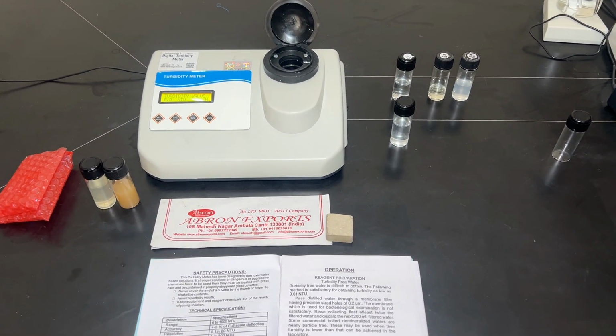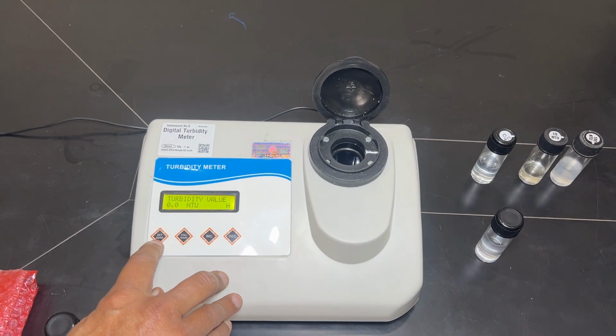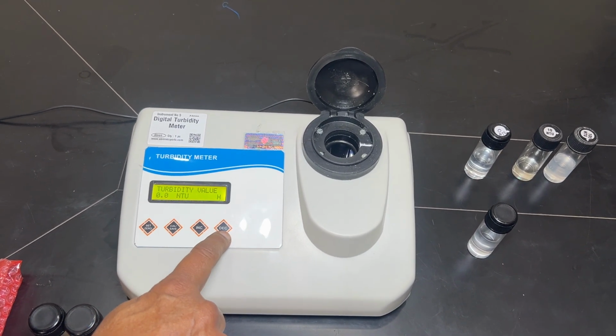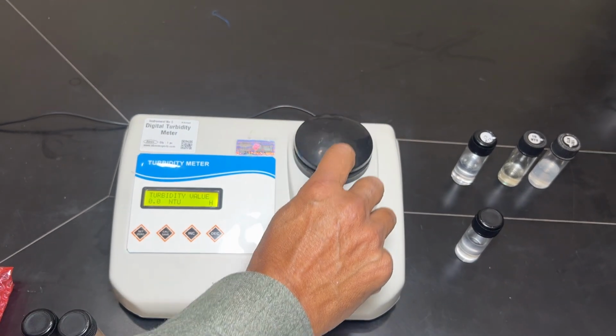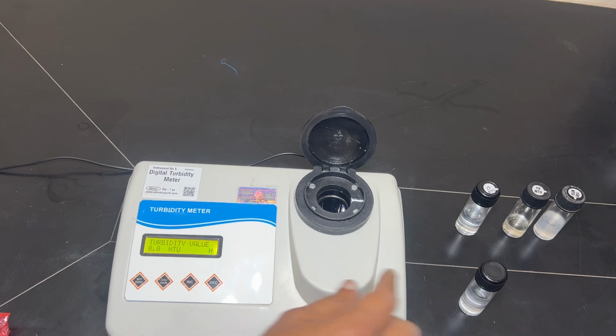This is a turbidity meter. This panel is to set 0, or for calibration, for increasing or decreasing values. Here is a cap, you have to close it. Inside, the reading can be seen.